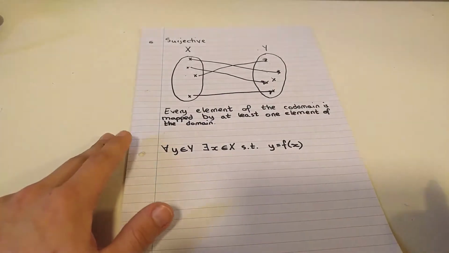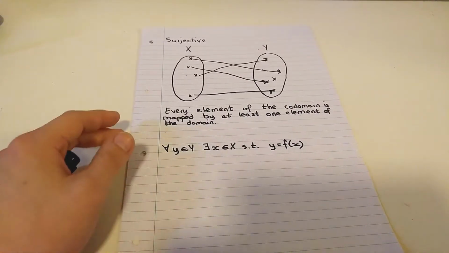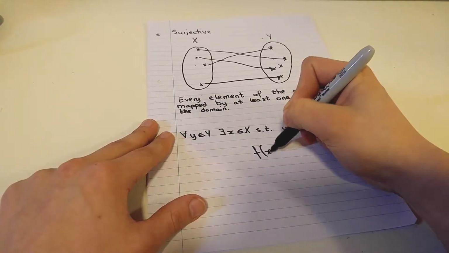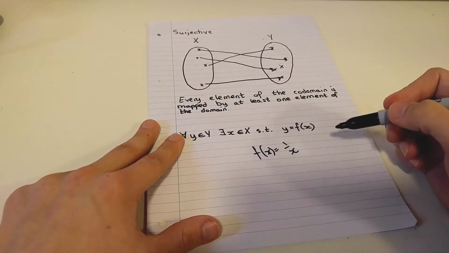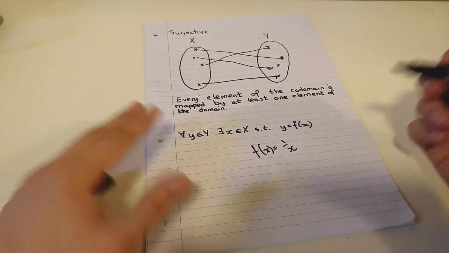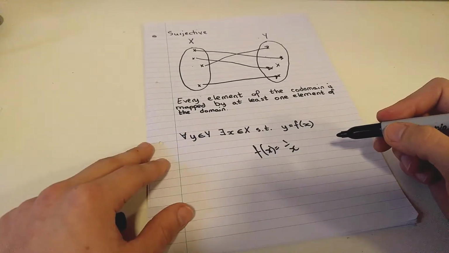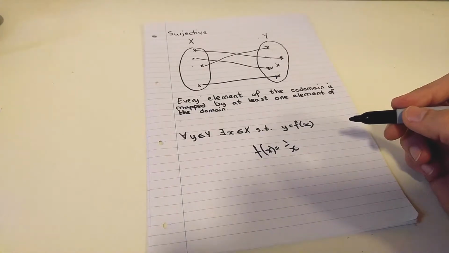A good example of this would be a function which has any break in it. So for example, y equals 1 over x, or f of x equals 1 over x. If we think about what happens at y equals 0, there's no x value to define it.